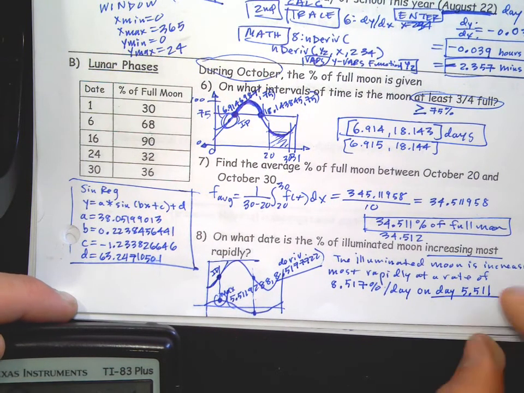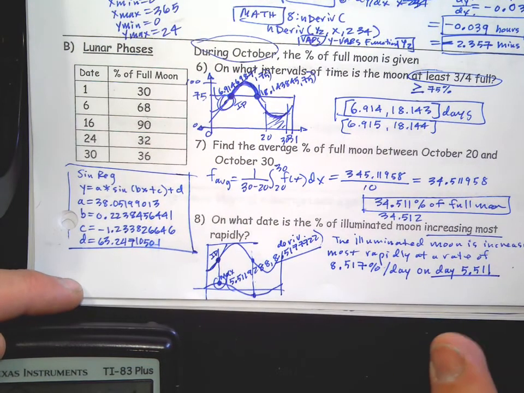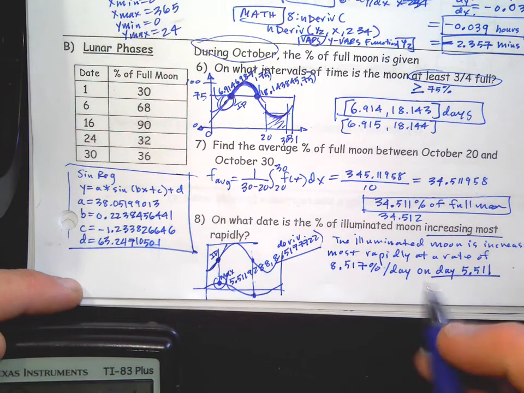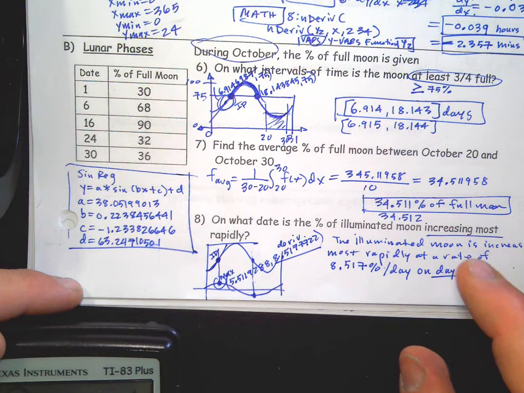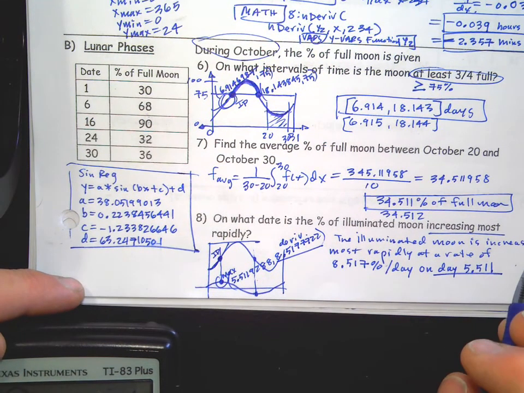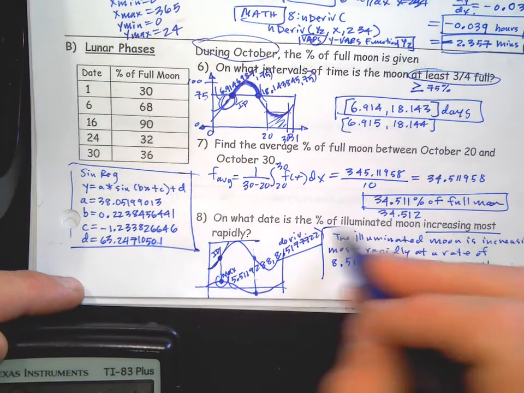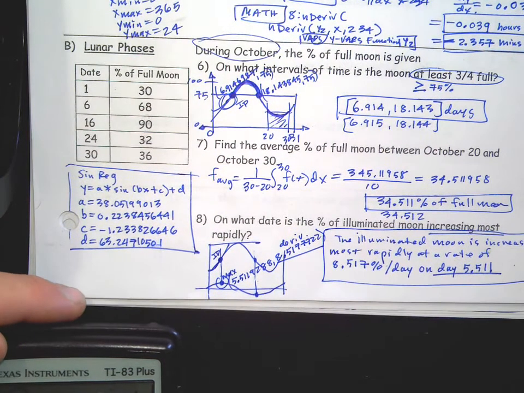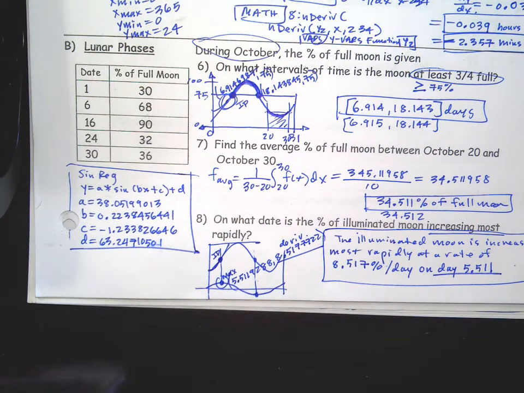Day 5. I want decimals. I don't care if you're like, that's not a day. I don't care. 3 decimal accuracy unless someone else says differently. Okay, it's in the middle of the day that it's happening. Believe it or not, the moon's still there even in the middle of the day. Okay, so there you go. That's how we do it. So that's also, by the way, finding an inflection point location, which is not exactly what you're being asked. Okay, let's do the next one.